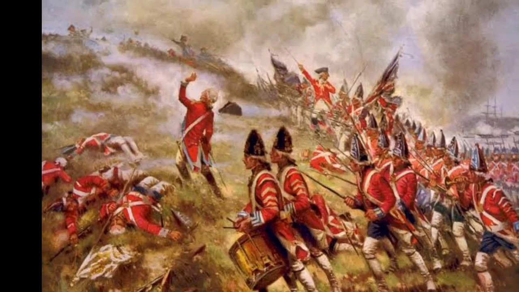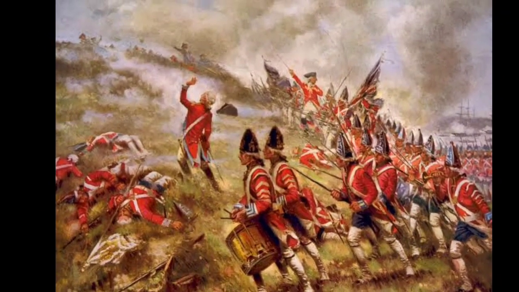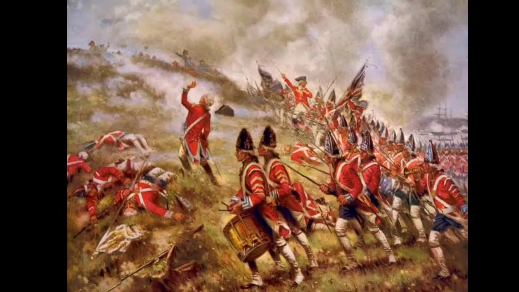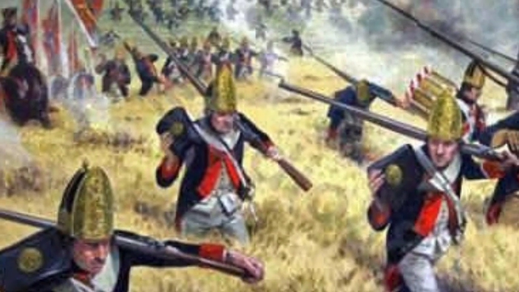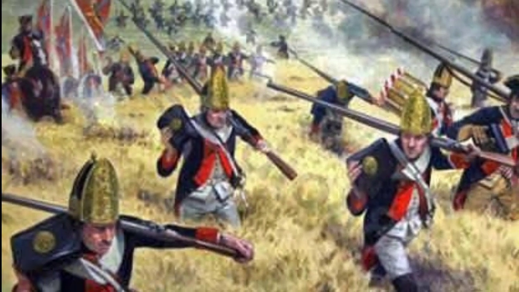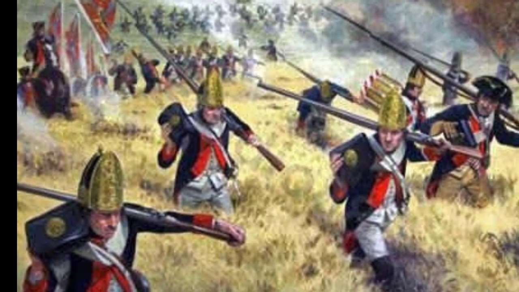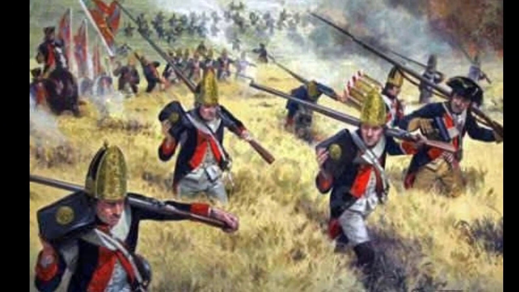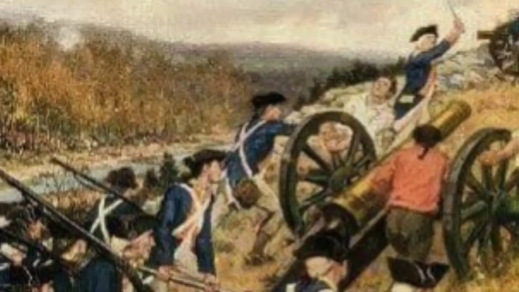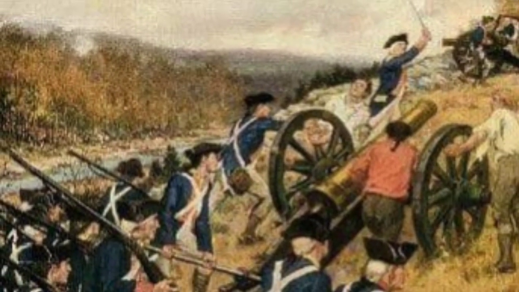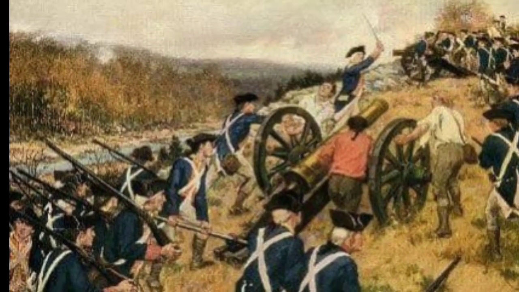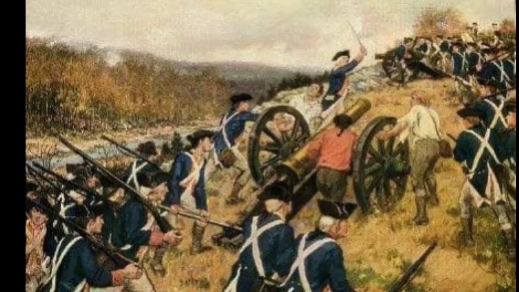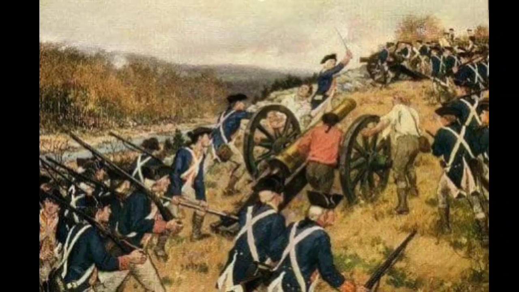The Outbreak of War: Key Battles and Campaigns. The war officially began in April 1775 with the battles of Lexington and Concord. Key battles and campaigns during the conflict include: 1. Siege of Boston, 1775–1776. Following the initial skirmishes, American forces besieged British troops in Boston. The British eventually evacuated the city in March 1776.